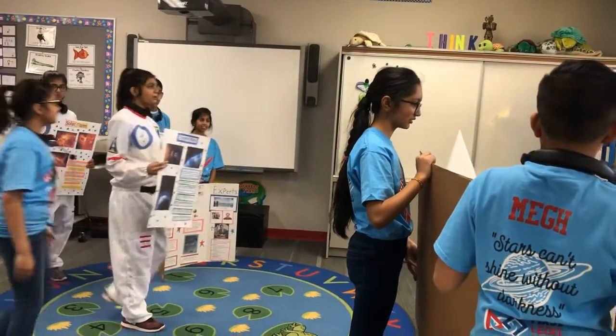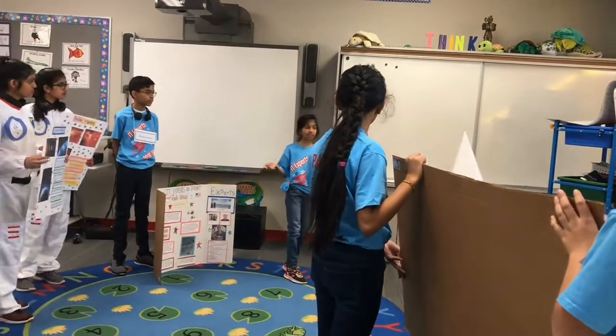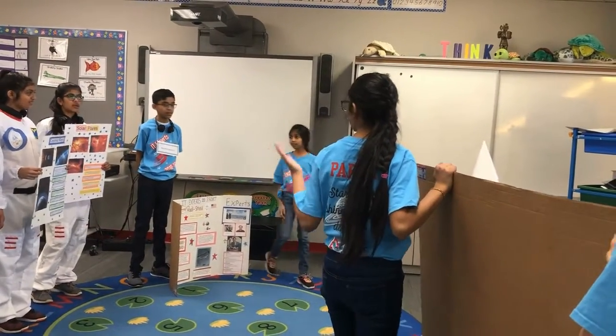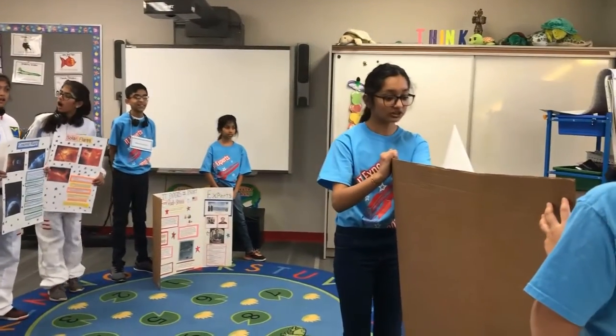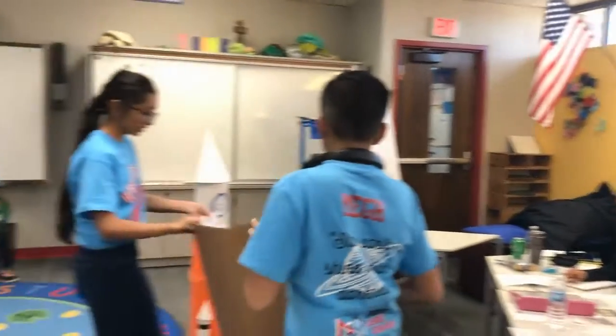Wait, what happens if we don't have the right protection? Well, good question. Radiation can affect you in major ways. You also have a high risk of getting cancer. You guys could even get sick and have behavioral changes. Some astronauts could get anorexia, which is a food disorder, if they're exposed to types of space radiation. That's not good.